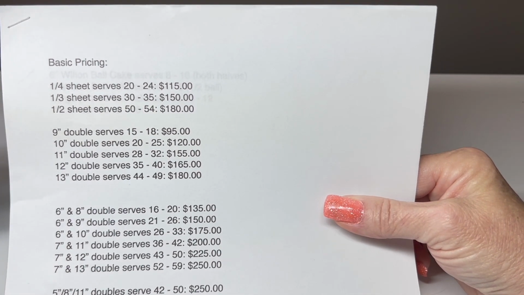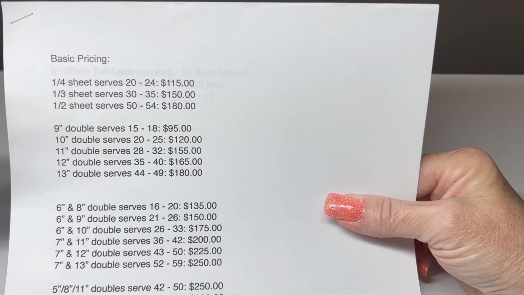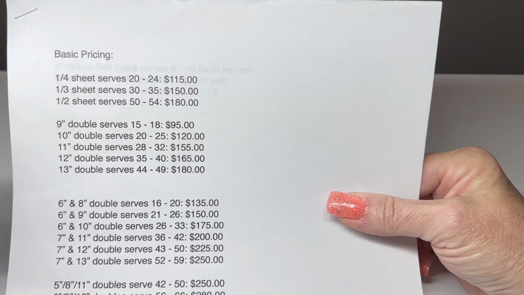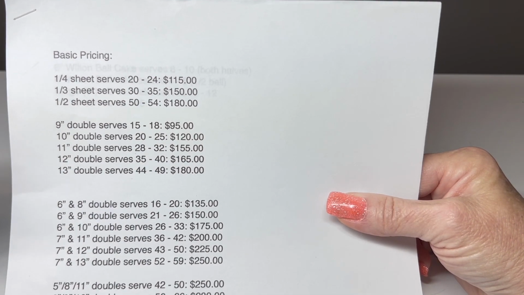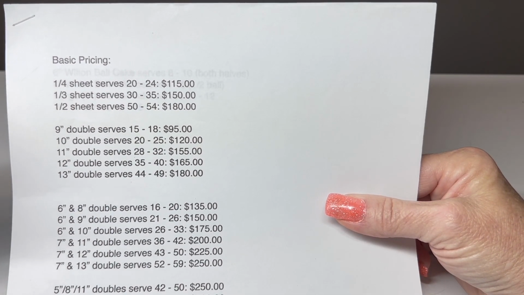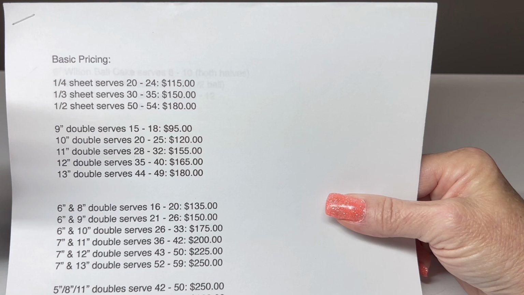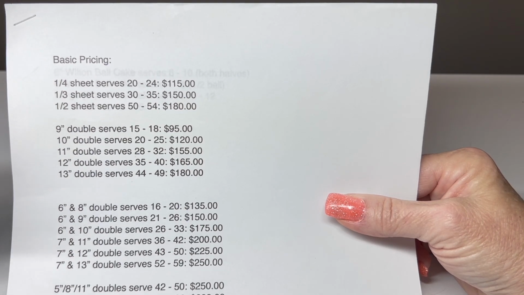And ask yourself, can I do this? If the answer is no, or I can only do some of the designs, well, pick out the designs that you can do and that you're good at doing, and look at that pricing, and that's where you start with your pricing.